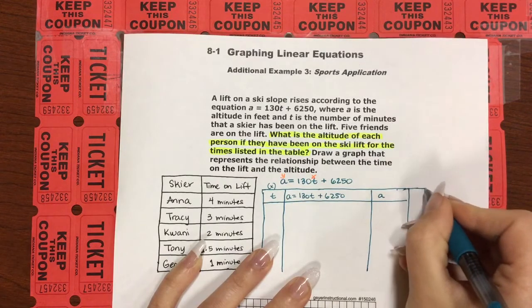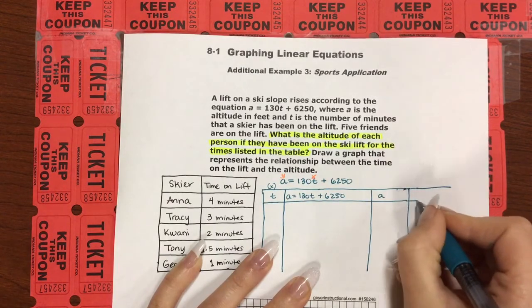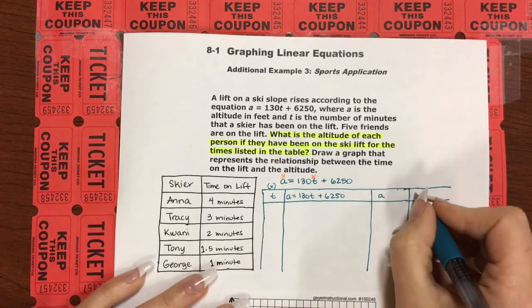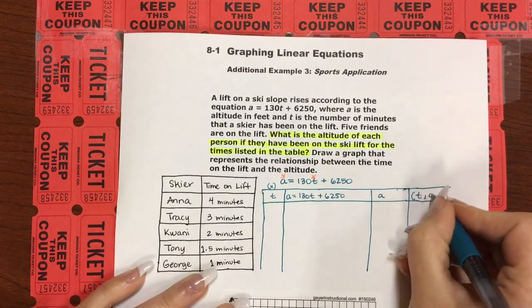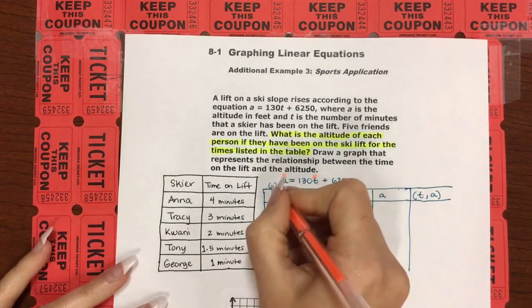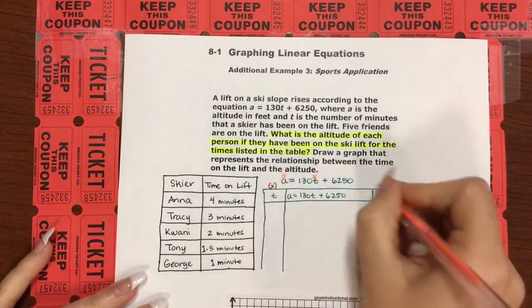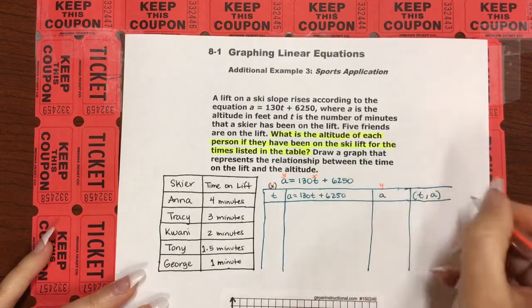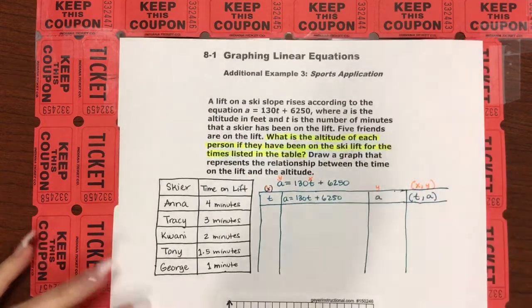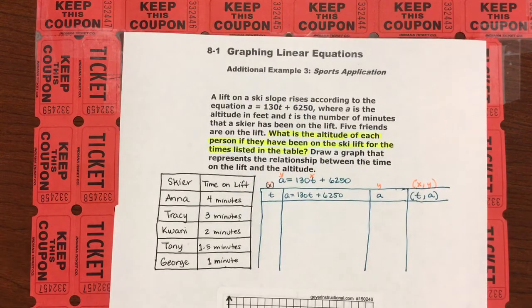And then lastly, our ordered pair, which is going to be T, A, which is the same thing as this is our X, this is our Y, and this is our XY. All right, so we're going to go ahead and put in our time.